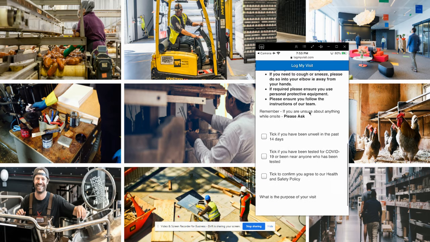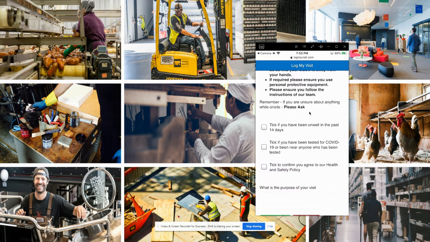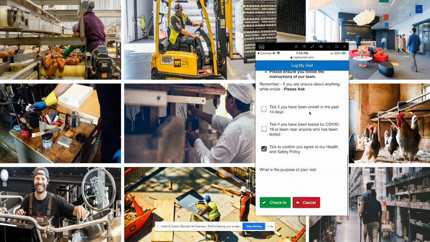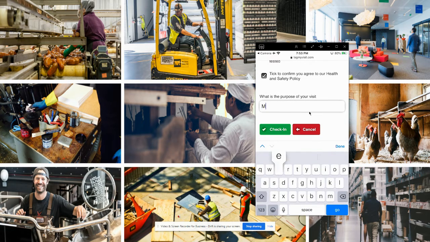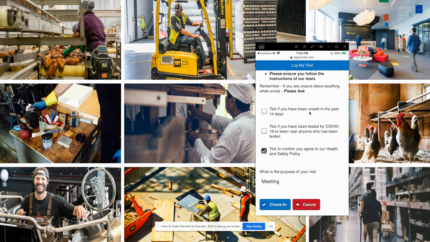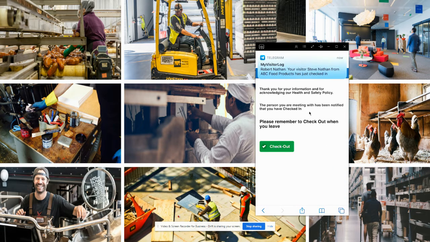I can also ask them some additional questions. So in this particular case, I'm going to ask them if they've been unwell. I haven't been near anyone who's been tested for COVID, but I do want to confirm that I agree to the health and safety rules. And I can also ask them some additional questions such as what's the purpose of the visit or other text-related questions. So in this case, I'm going to put in here that it's a meeting, and I now check in. And I'm now presented with a different message.